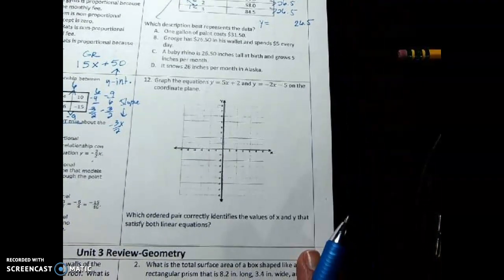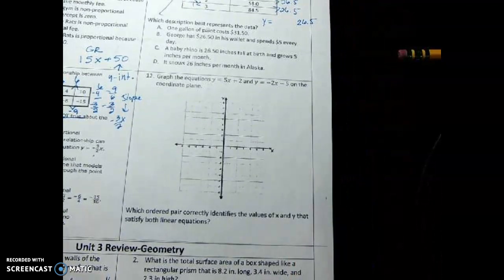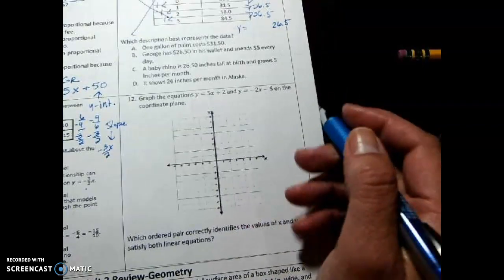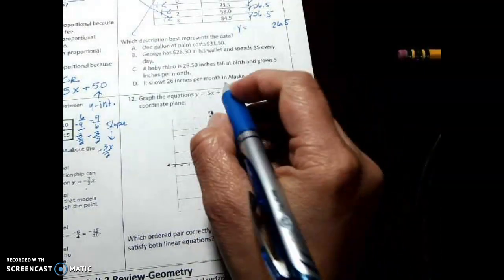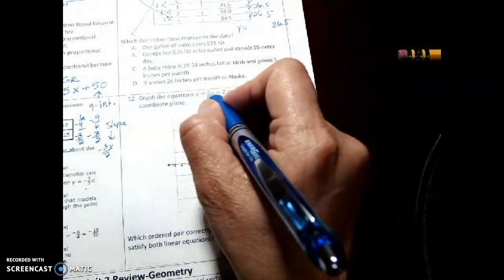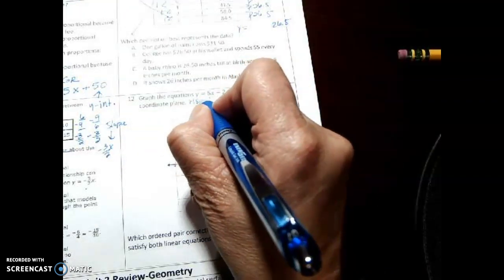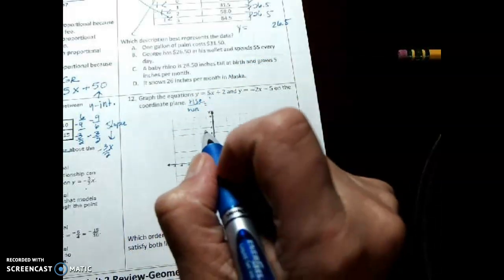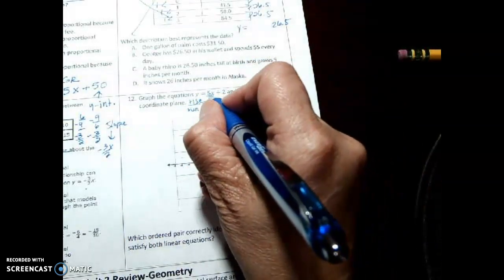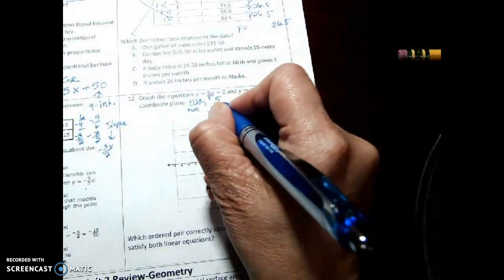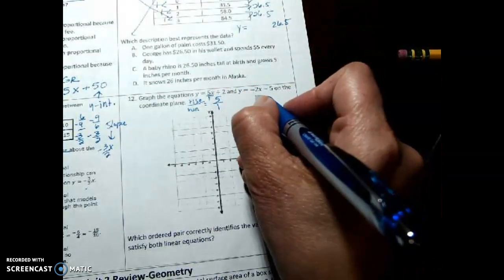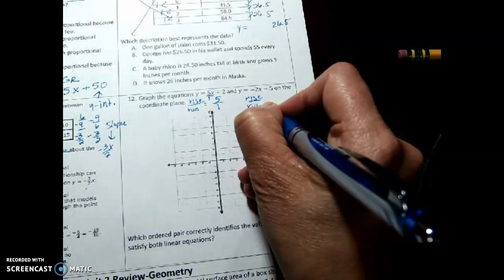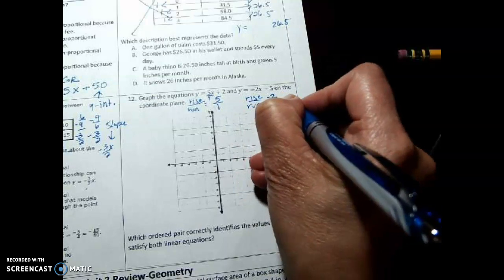All right. Graph the equation. Y equals 5x plus 2, y equals negative 2x minus 5. Okay, first thing I want to do is put this in rise over run. Okay, anything over, if they give you a whole number, it's over 1. So the rise is going to be 5, the run is going to be 1. Same thing here. The rise is going to be negative 2 over 1.